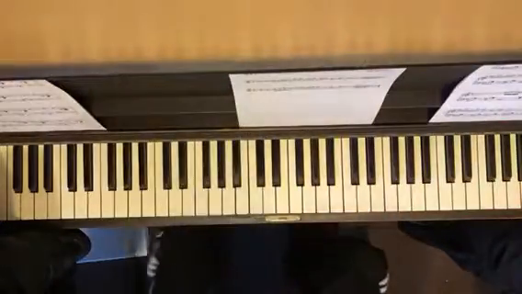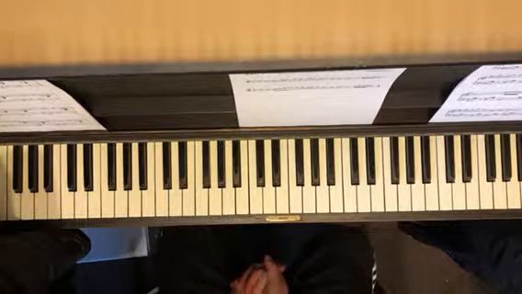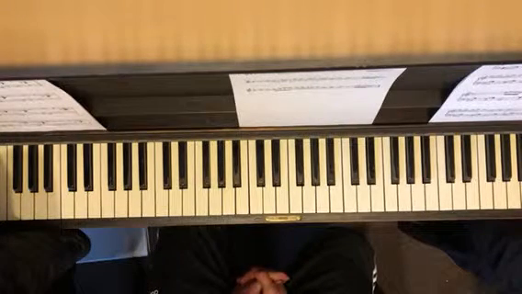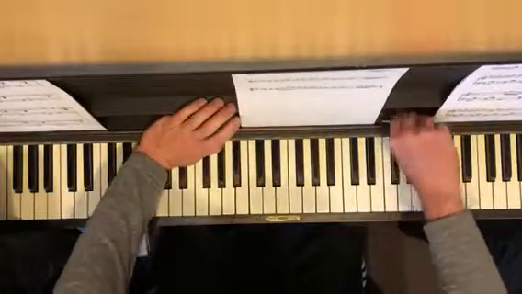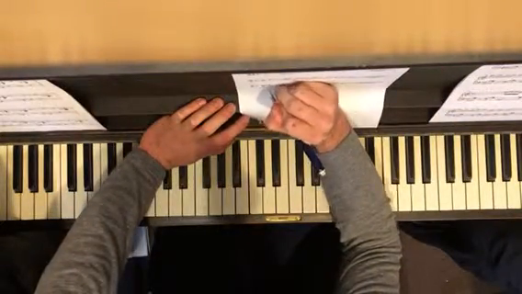Hopefully this will clear it up a little bit more. Okay, so here we have two ways of writing it. Okay. The first way, three ways of writing it.